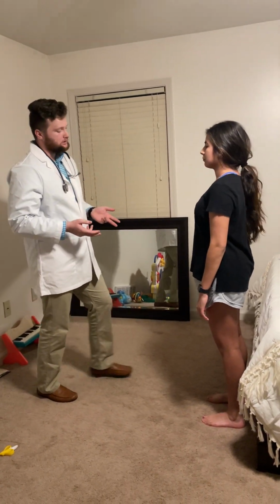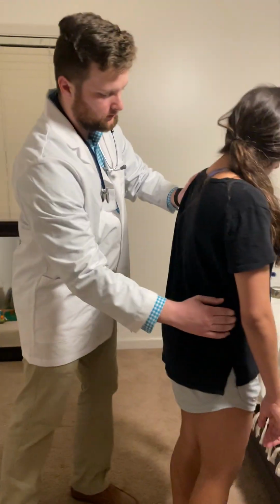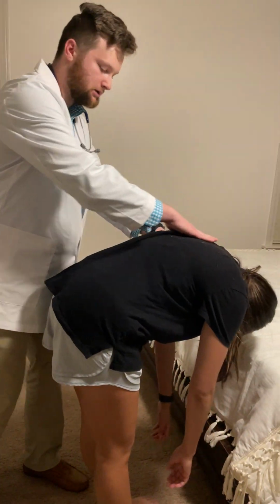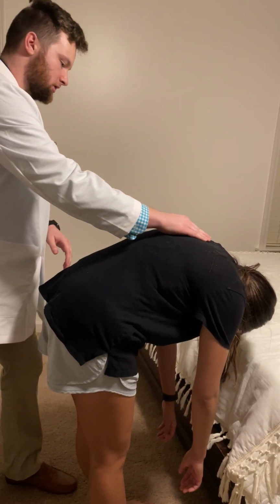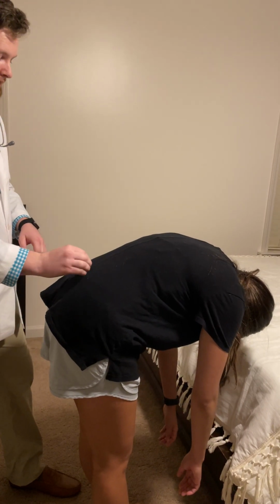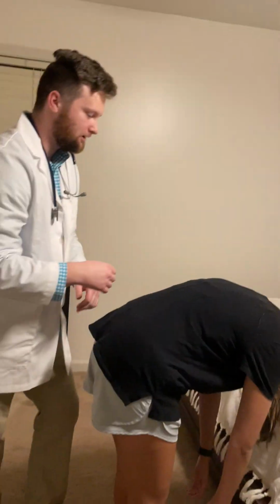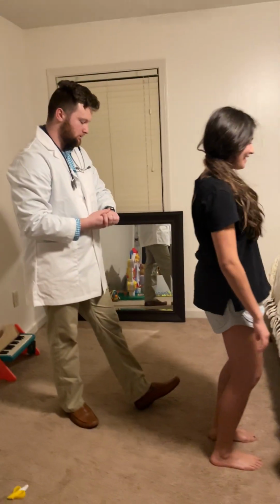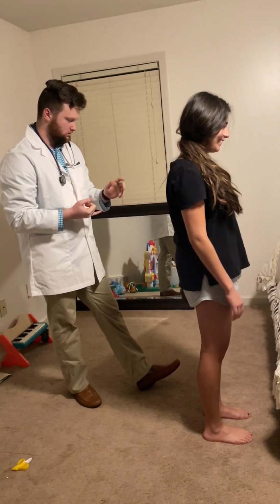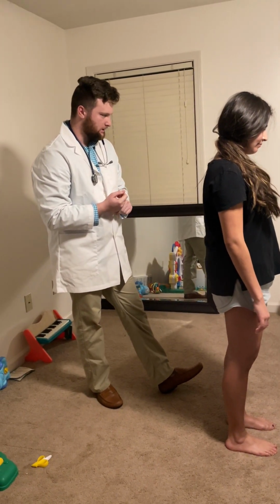All right, and then we're going to assess the spine. Go ahead and turn this way for me. And you're going to go ahead and bend over for me, flexion. And I'm going to palpate and inspect the spine. Make sure there's no scoliosis. Make sure there are any abnormalities. And you're good to stand back up. I want to say that's everything.